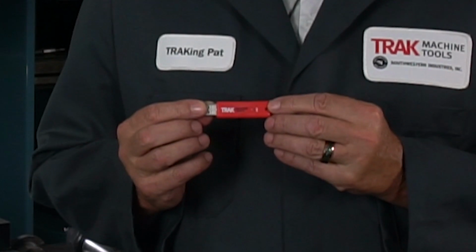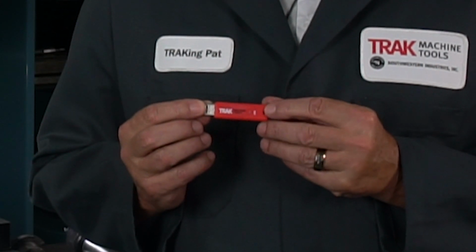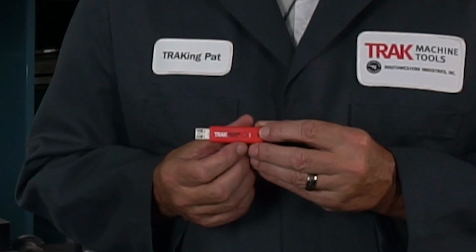But first of all, our USB stick doesn't look any different than anybody else's USB stick, except that it says TRAK Machine Tools on it. This particular one is a 2 gigabyte. However, when we first started selling them, believe it or not, there were 520 megabytes. And we could still probably put 1,000 of our programs on there because our programs are basically just text files and take up very little space.